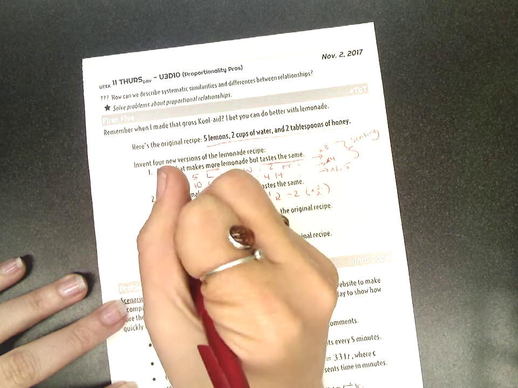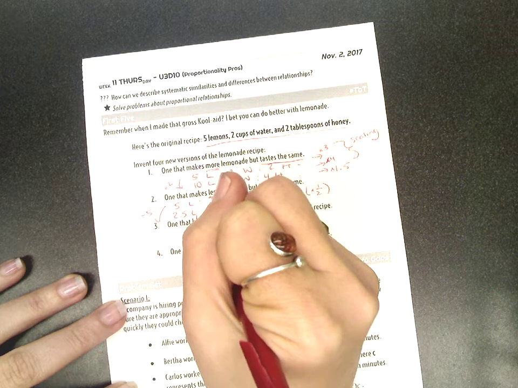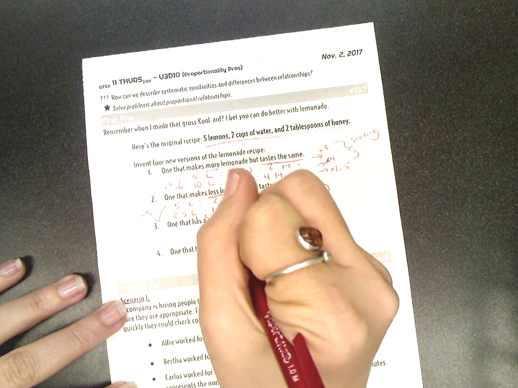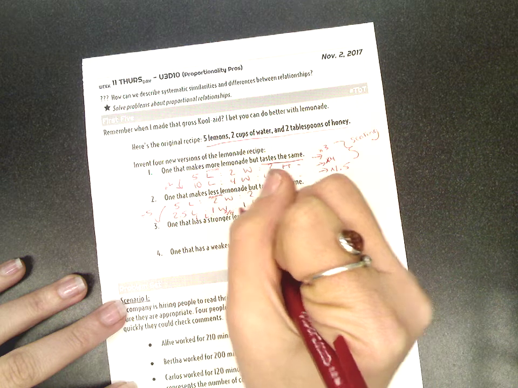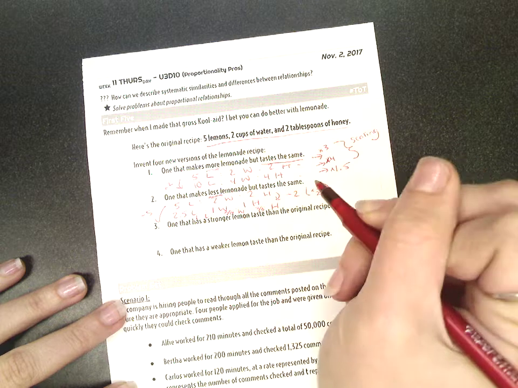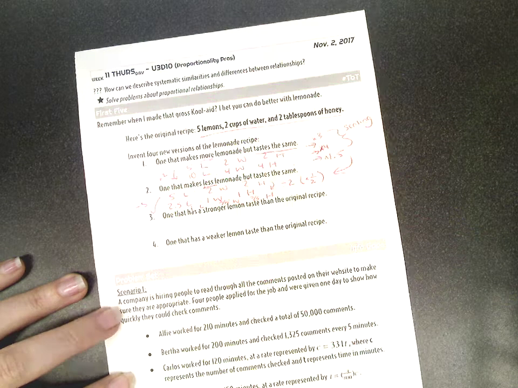Someone noticed that I could divide the whole thing by 5, so if I used 1 lemon, which is nicer than 2.5 lemons, because then I don't have any lemon left over, then I would have 2/5 cups of water, and I would have 2/5 tablespoons of honey. Again, as long as we are scaling everything, we're going to keep the flavor the same.